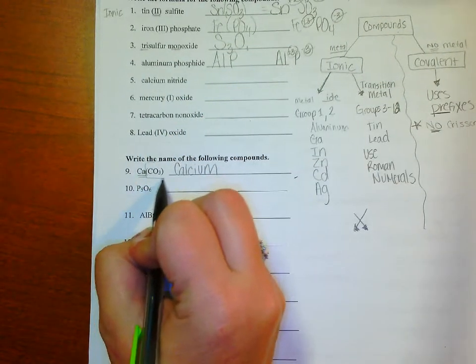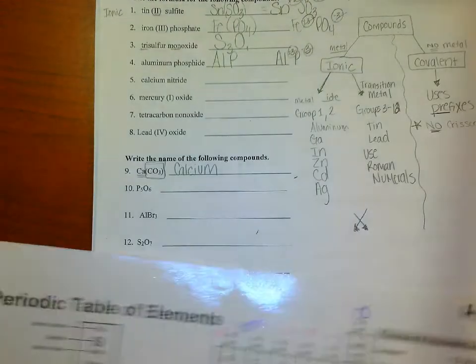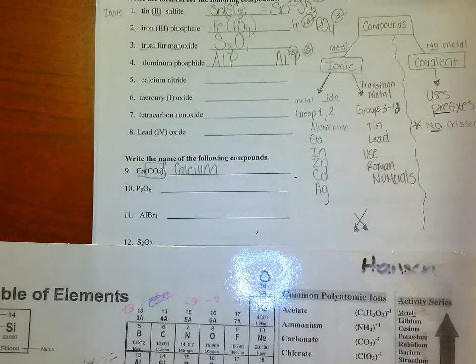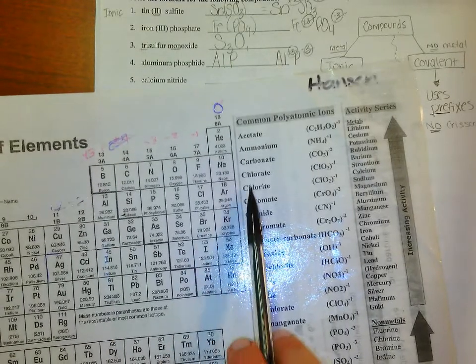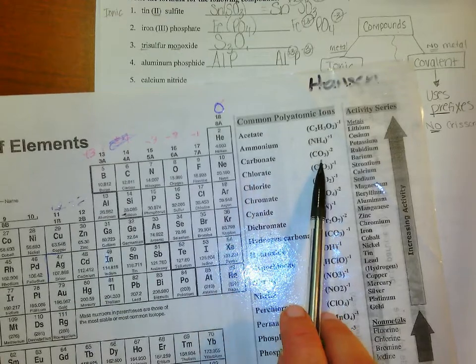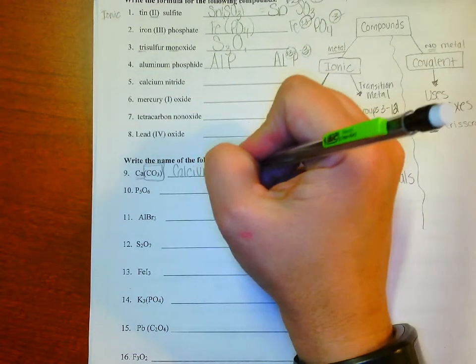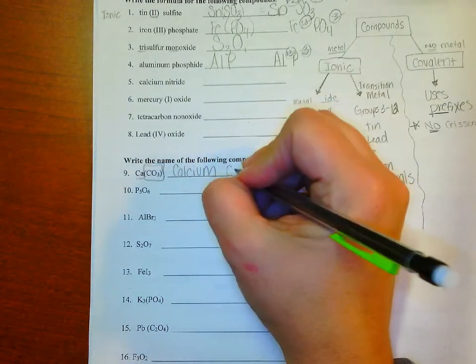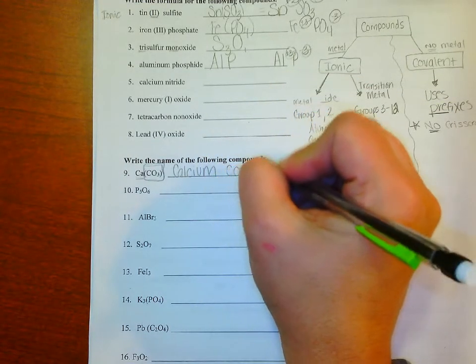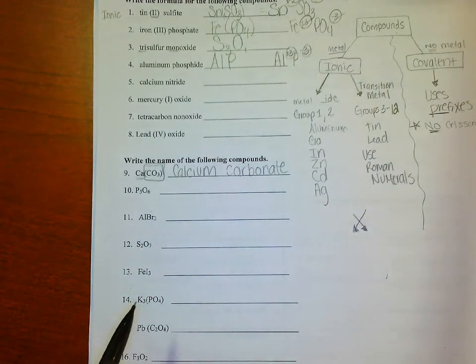And if you're left over with 2 or more capital letters, it's kind of an indicator to go look for this on your polyatomic ion chart. So we go down to carbonate, and it's CO3 -2. So we just name it calcium carbonate. We never change the ending of polyatomic ions.